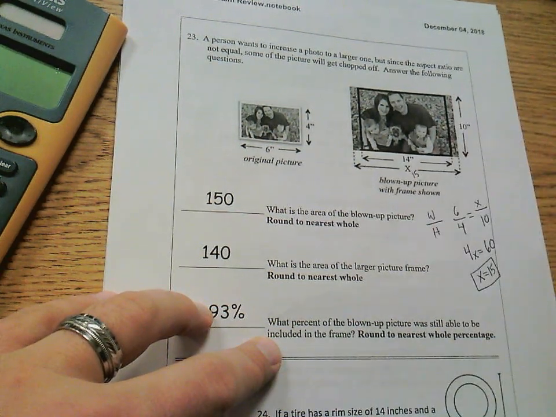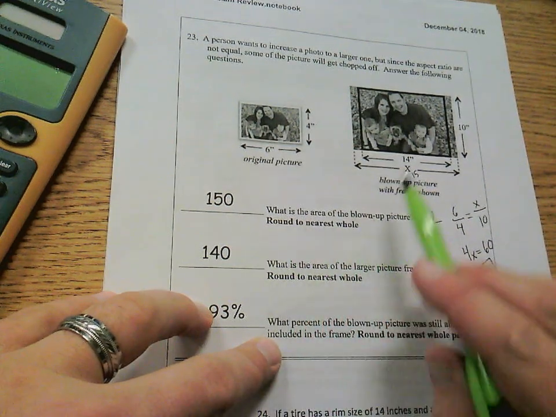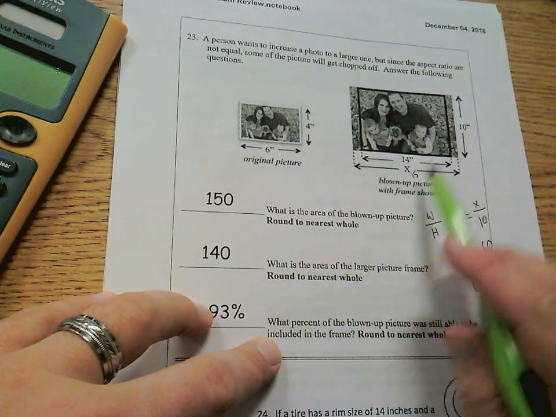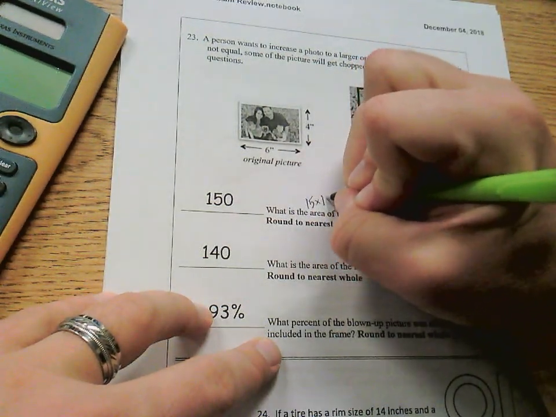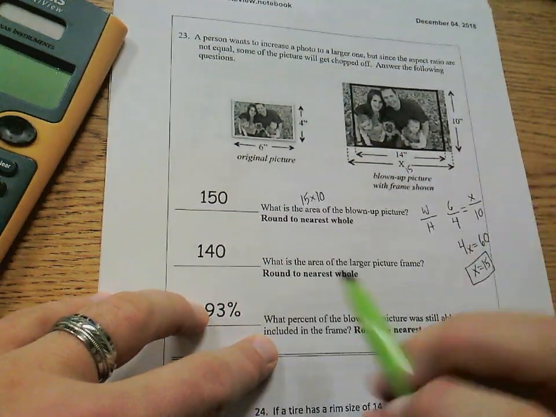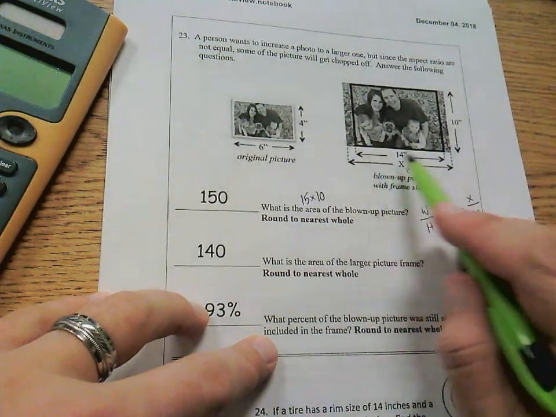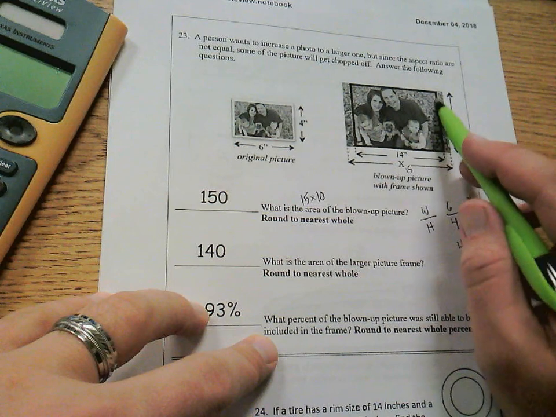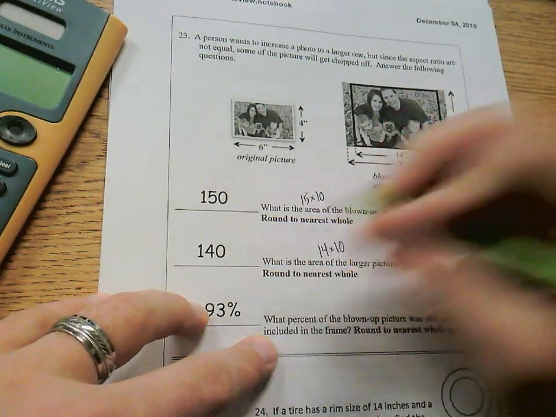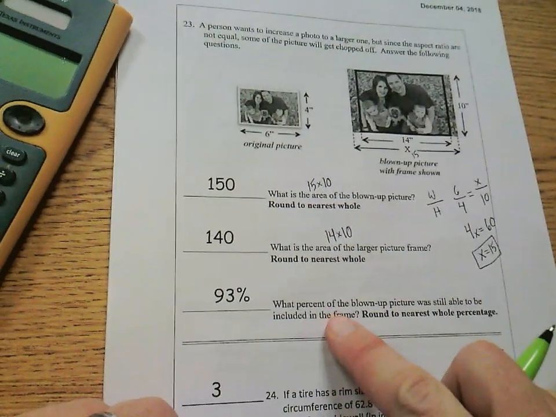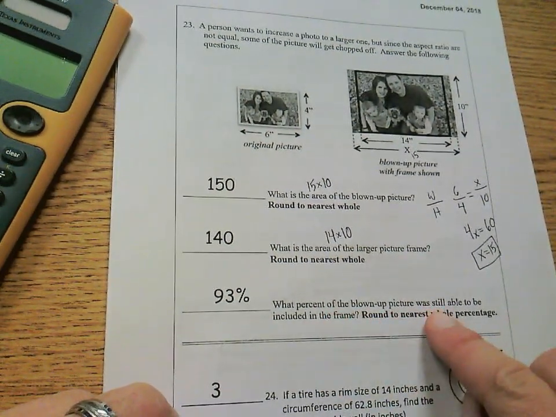Now what is the area of the blown up picture? Well, the width is 15 and the height is 10, so the area is 15 times 10, 150. Now it says, what is the area of the larger photo picture frame? Well, it is a 14 by 10. 14 times 10 gives me 140. Now it says, what is the percentage of the blown up picture that will still be able to be included in the frame?